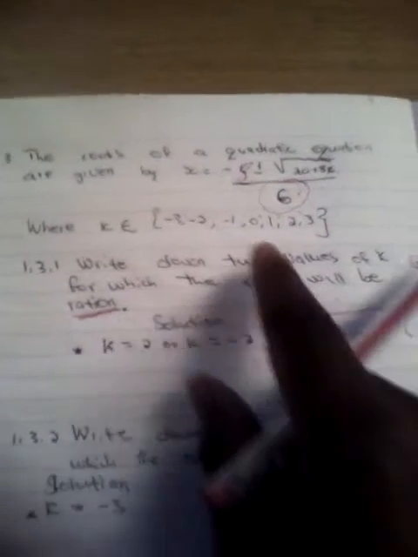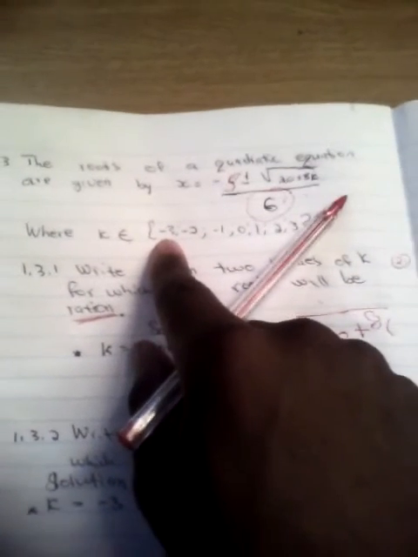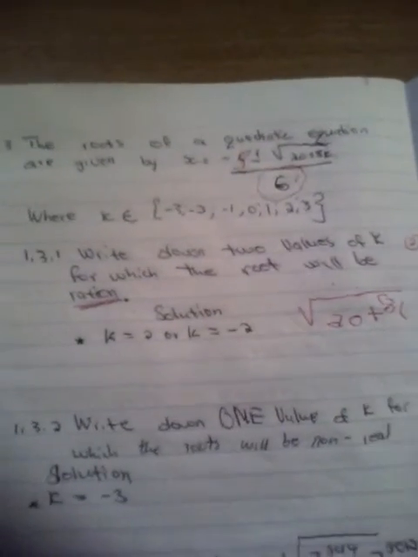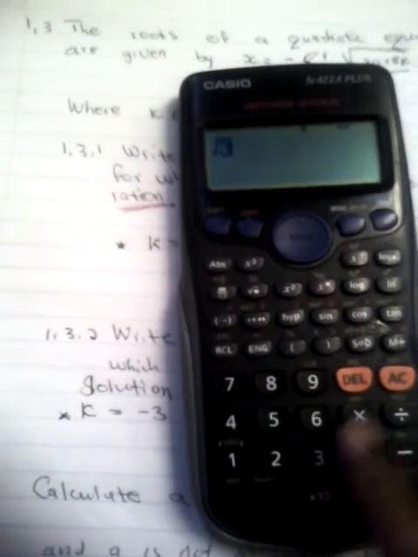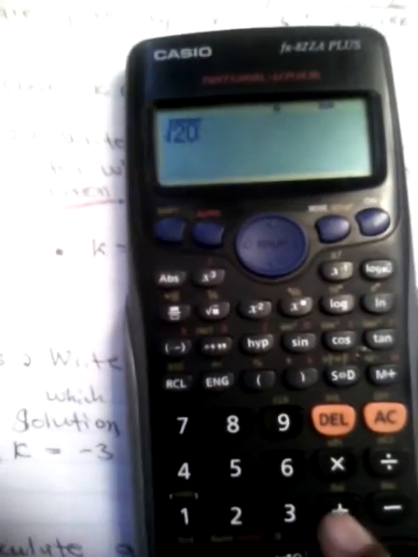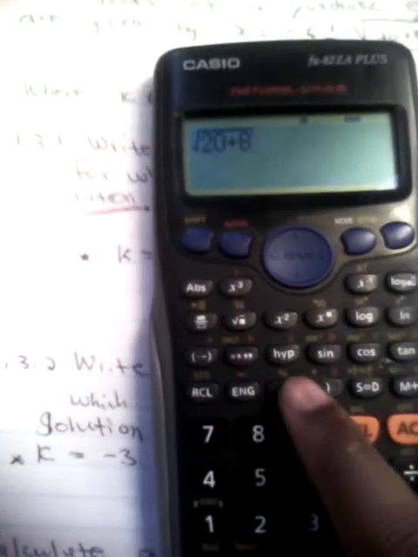So let's start. Use -3. When you say -3, substitute in place of k. You're going to say root of 20 plus 8 times -3.